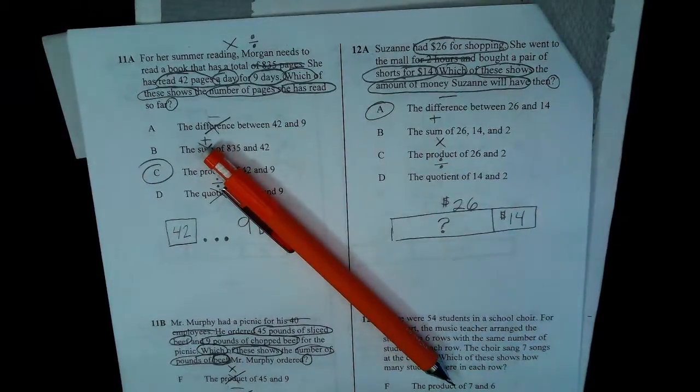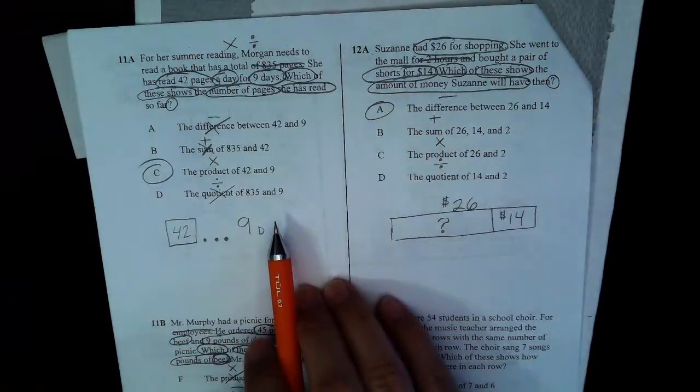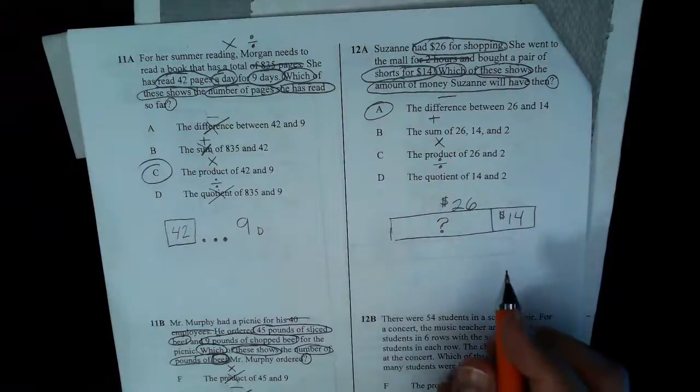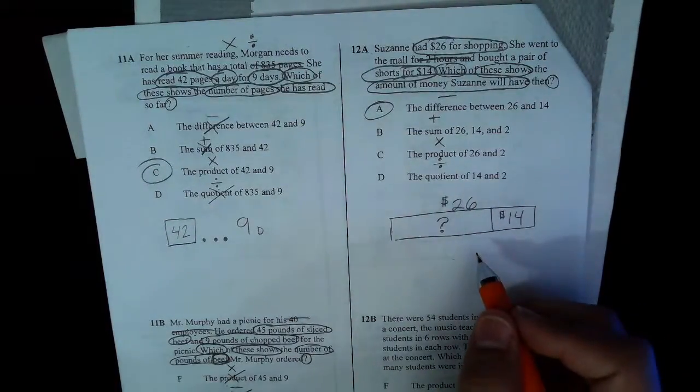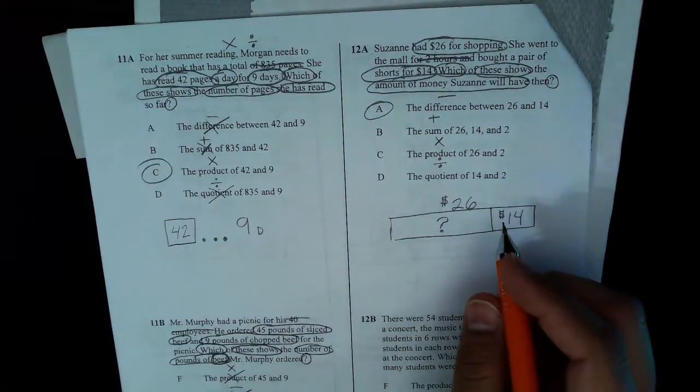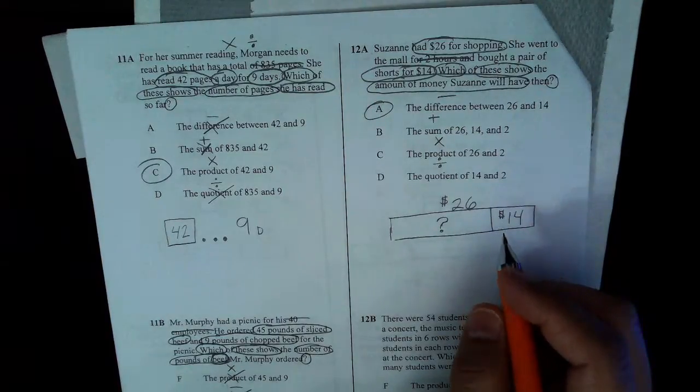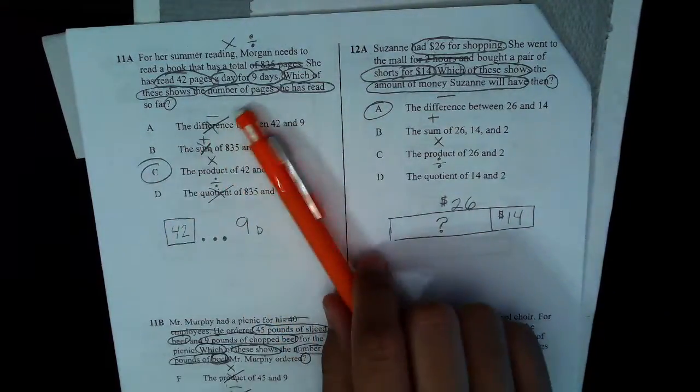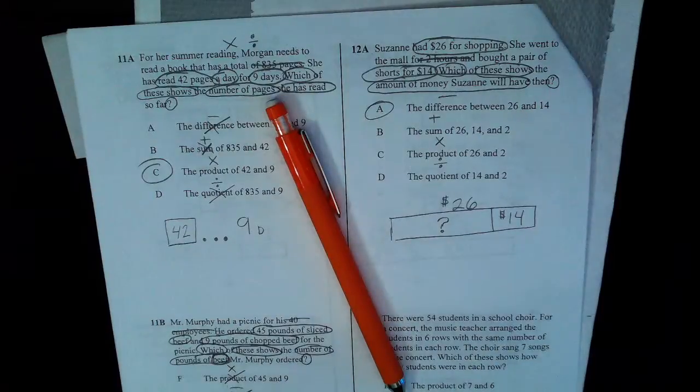Because she bought shorts. And that means money. You're right. She's taking away money. Because when she goes to that store and she's going to get those shorts, she can't just go, I really like these shorts. Can I have them for free? And they're going to go, yeah, go ahead. Just take them. That's not the way it works, right? I wish it worked that way.